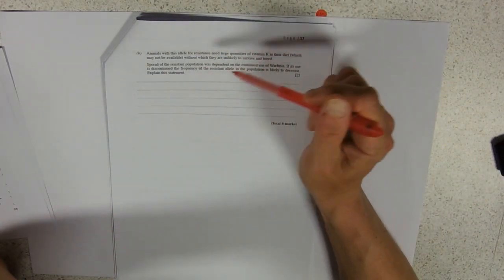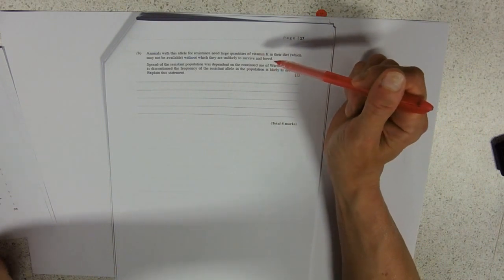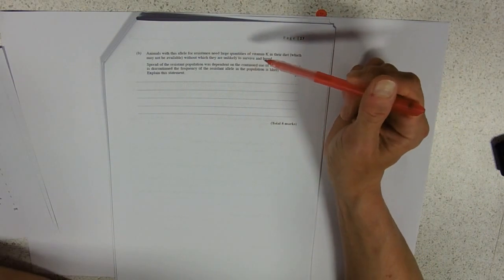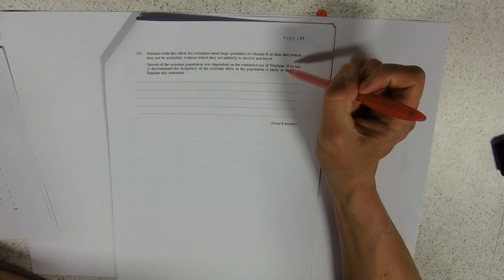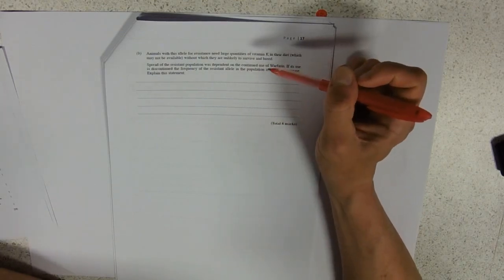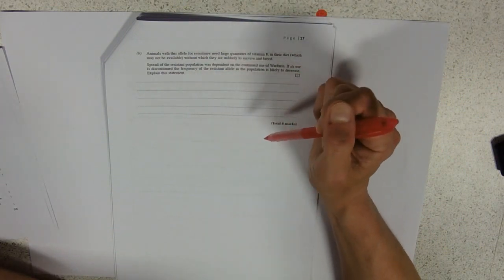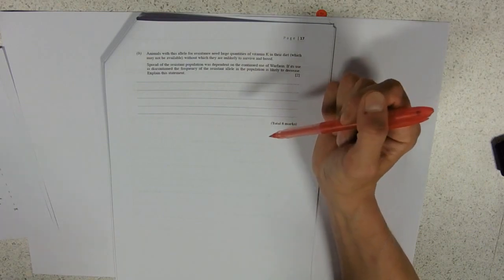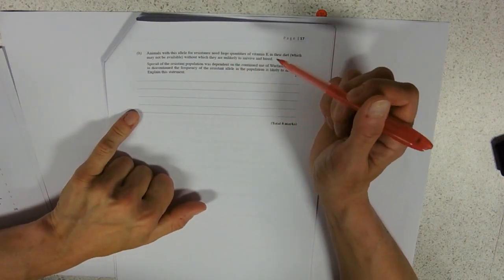Another classic, this is a classic bit of biology to do with warfarin resistance and vitamin K. And so the spread of the resistant population was dependent on the continued use of warfarin. And you need to have, look in your notes, this is in your notes, using words like selective advantage and disadvantage, and think about the warfarin and the vitamin K.